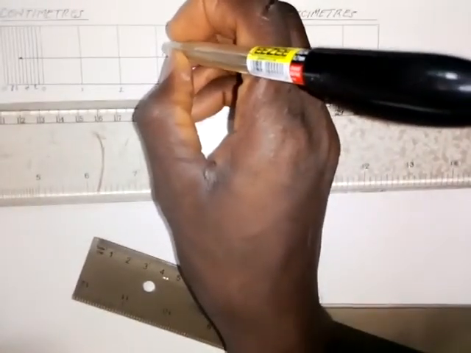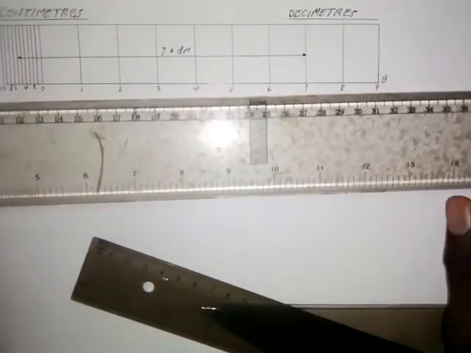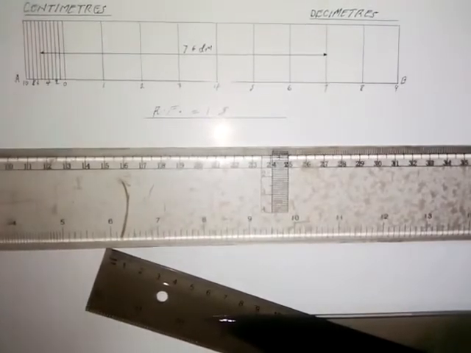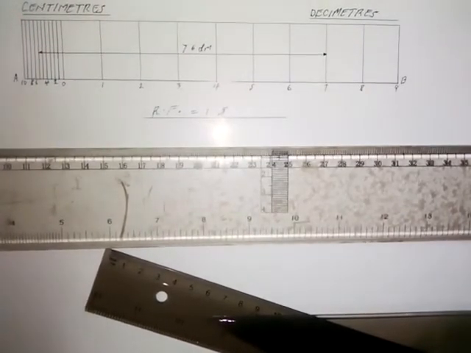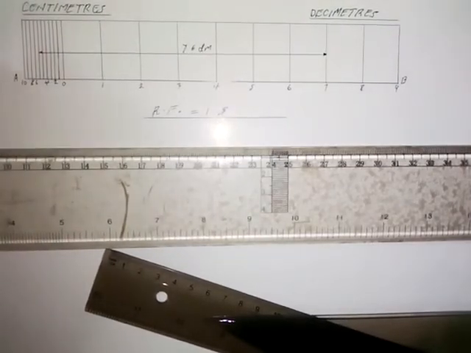As we are asked to show a length of 7.6 decimeters, the construction of a plane scale is as simple as I explained it here. So don't forget the important things that I said that you must have in place. Number one, you have to know your RF, which is the representative fraction. If it is not given in the question, you have to calculate it, and RF is obtained by dividing the distance on drawing by the actual distance of the object. That's how you can calculate your RF.